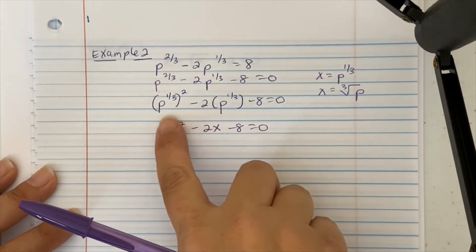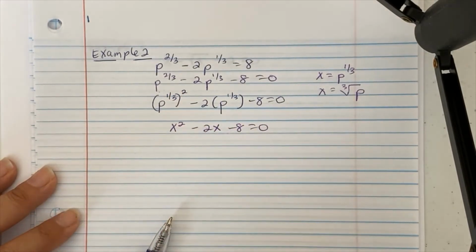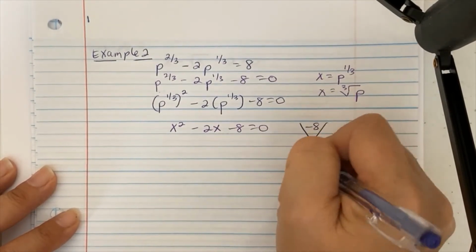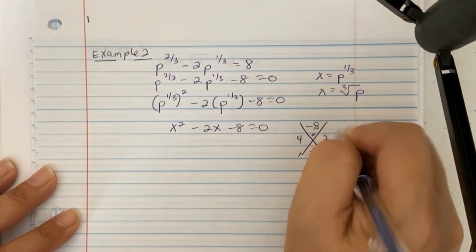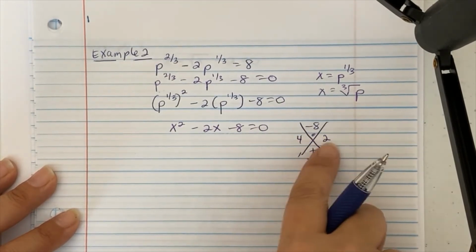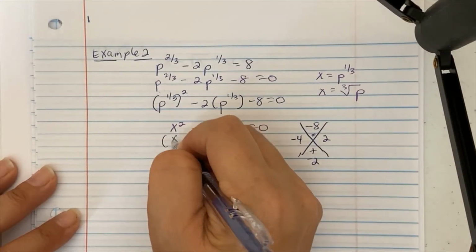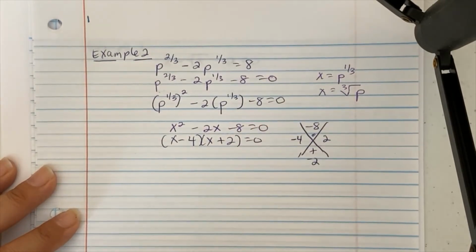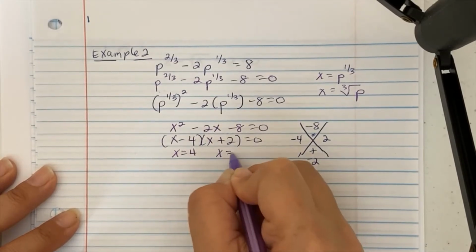So we started with fractional exponents, and now we have numbers we can factor. So again, we need numbers that multiply to be negative 8 and add to be negative 2. Well, 8 is 4 and 2. In order to get a negative 8, one has to be positive and one has to be negative. In order for them to add to be negative 2, the 4 has to be negative. So now we become (x − 4)(x + 2) = 0. Break it out. x is equal to 4. x is equal to negative 2.